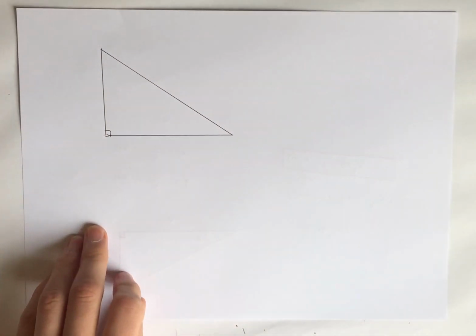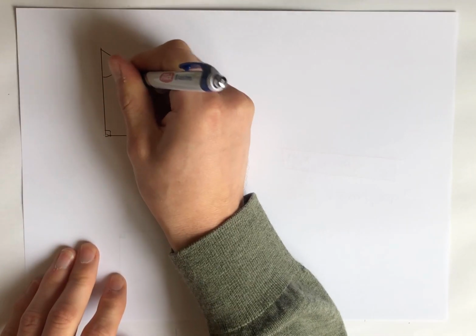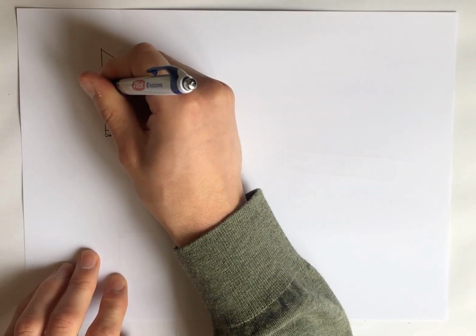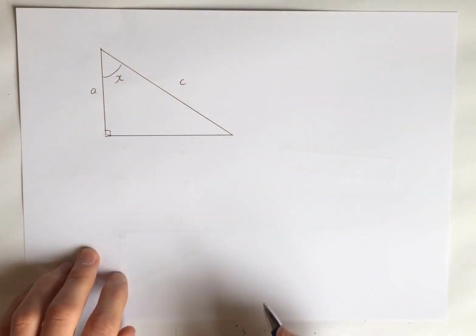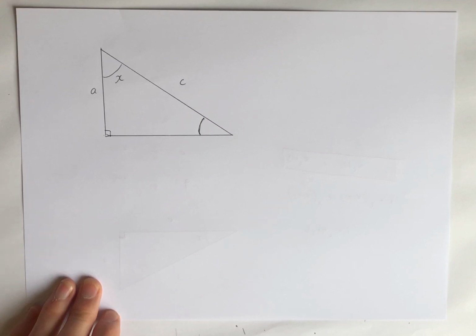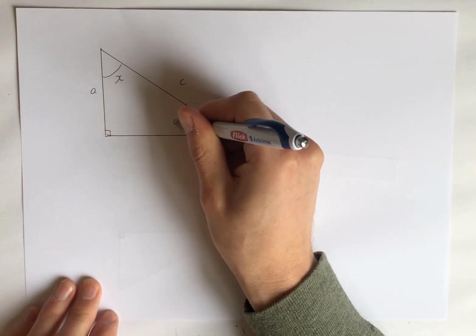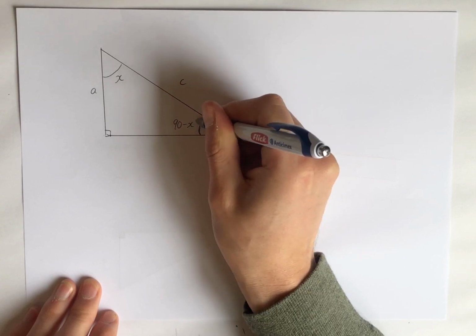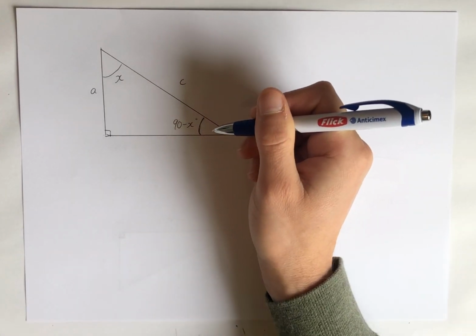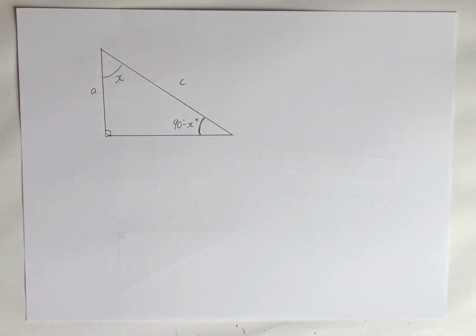Let's see, make this an angle x, side A, side C. So what must this angle here be? Well, this angle is 90 take away x, isn't it? 90 degrees minus x, if this is x degrees.